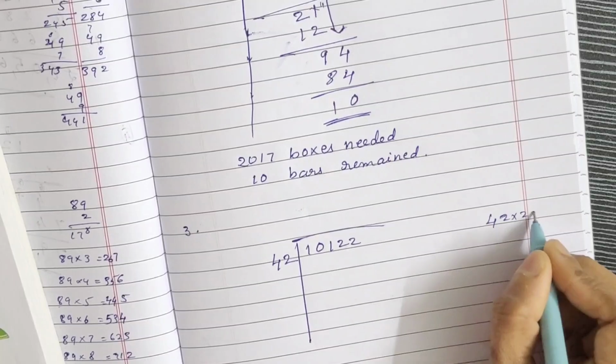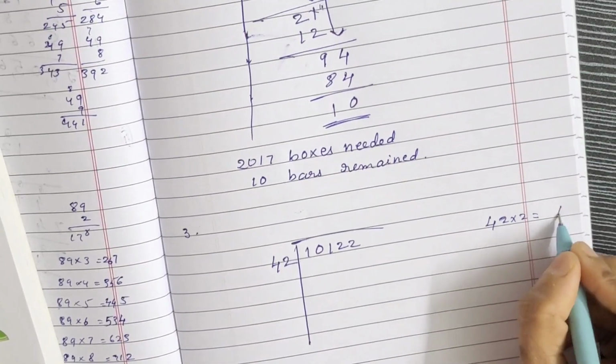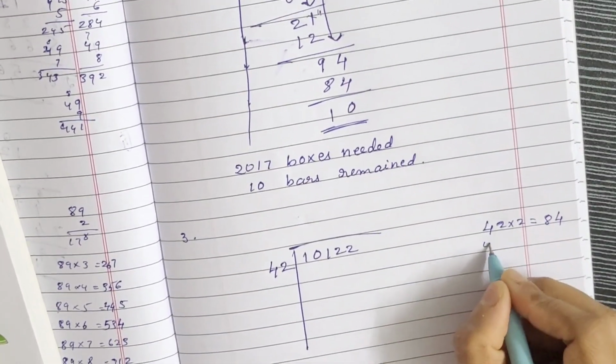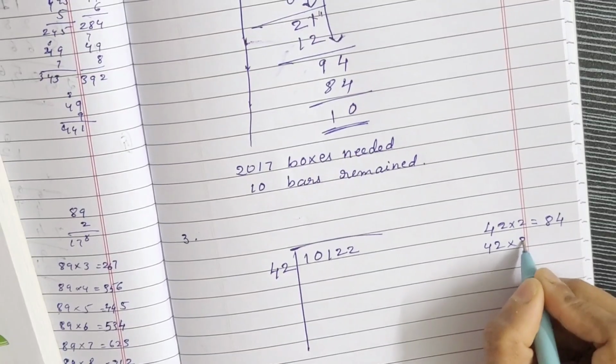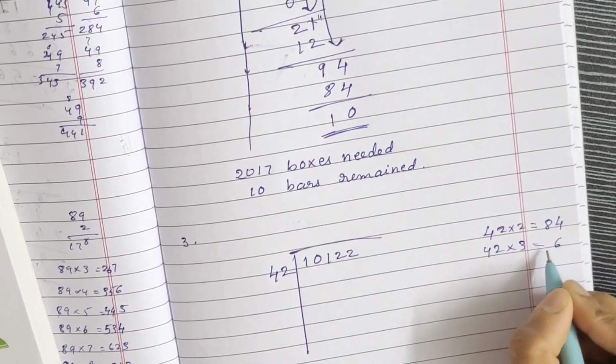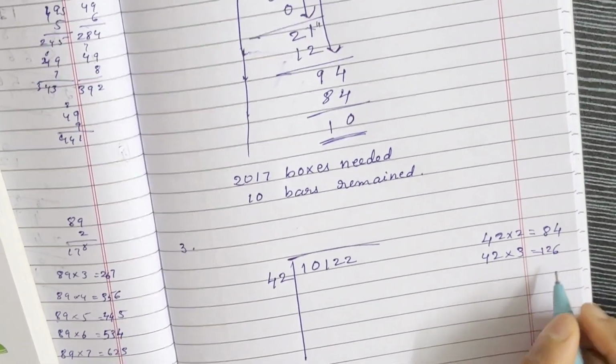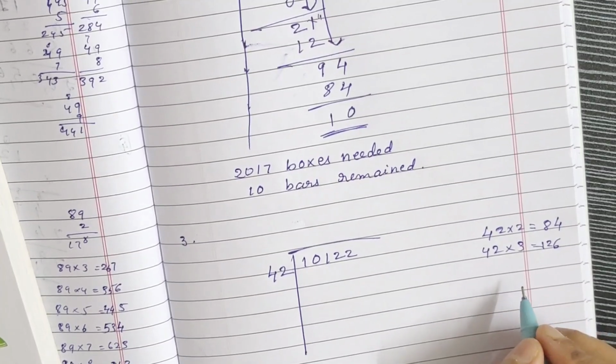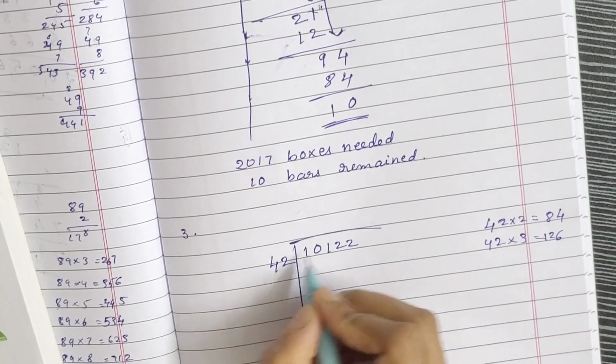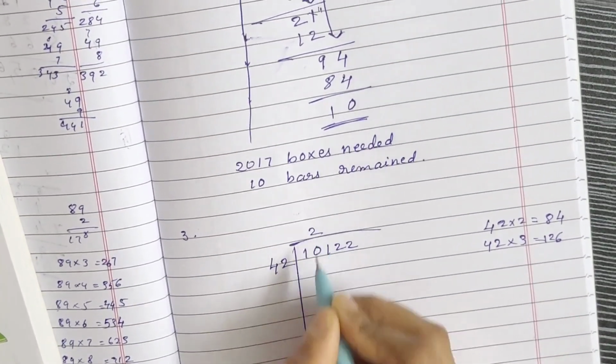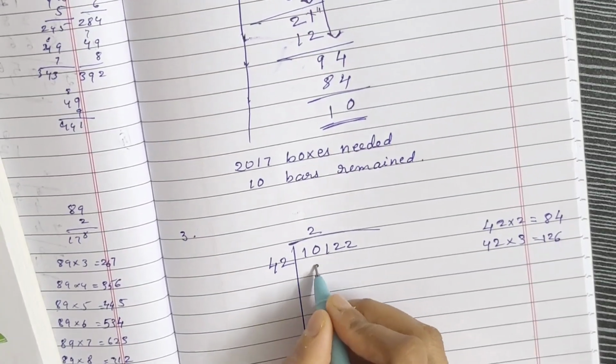42 into 2, 84. 42 into 3, 126. So 42 twos are 84.